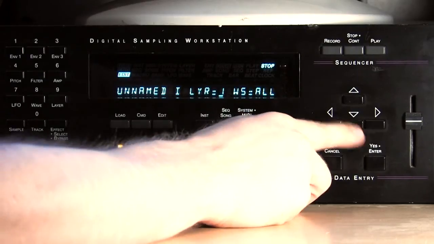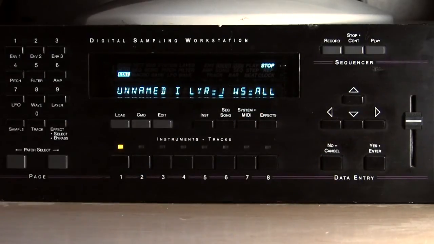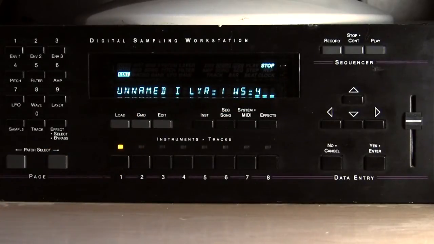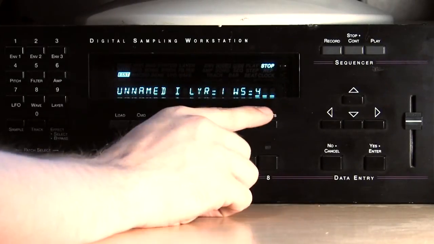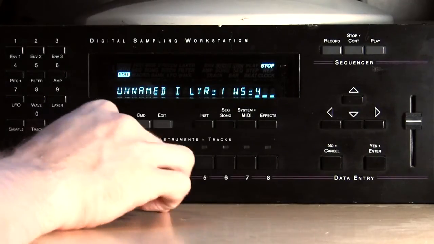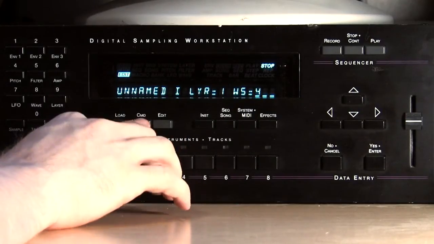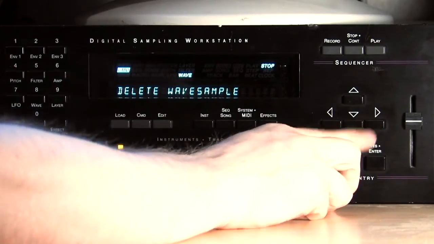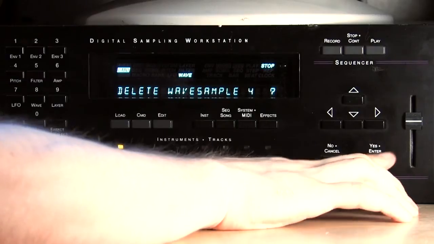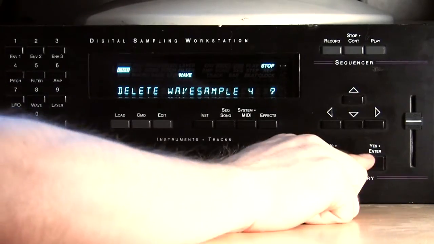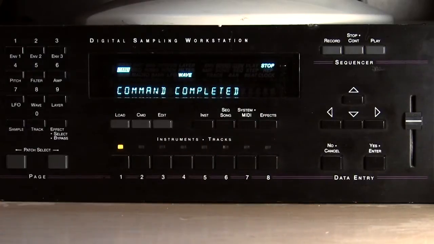We want to go back to layer 1. Pick the wave sample, hit our hi-hat. Wave sample 4 is still that hi-hat, so we want to erase that so we don't have that same hi-hat on both layers. Command wave, page through, delete wave sample, yes. Wave sample 4, which is our original hi-hat on layer 1, we want to get rid of that, yes.